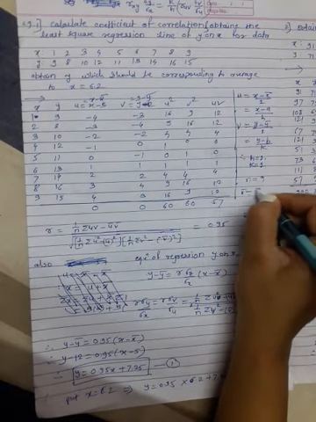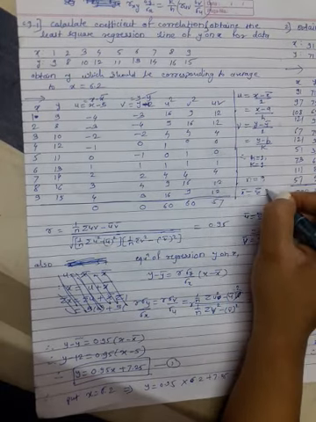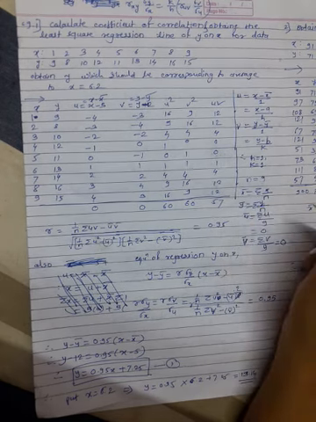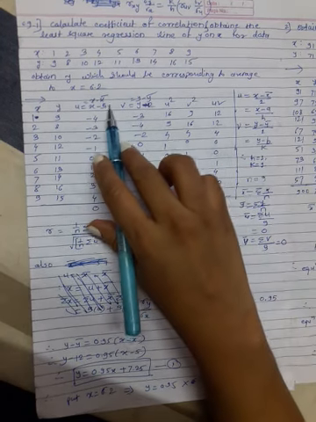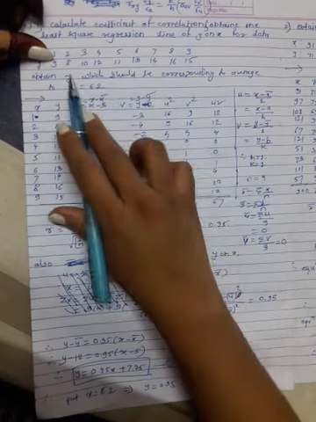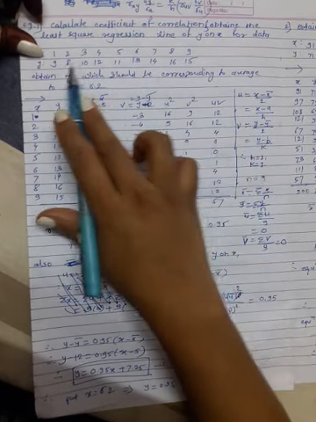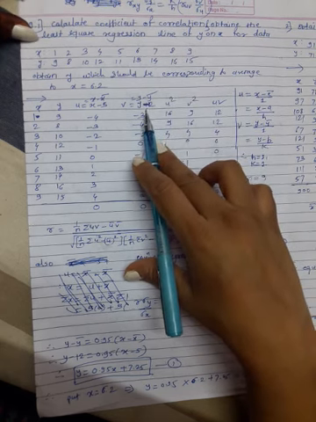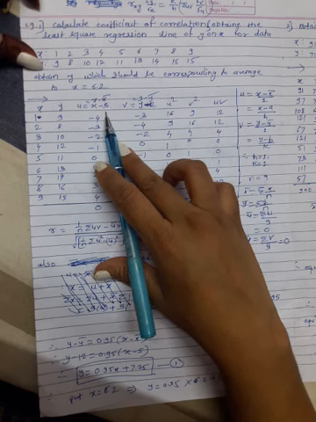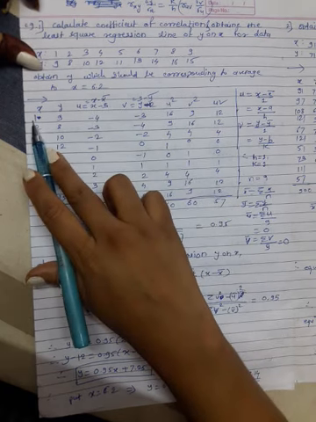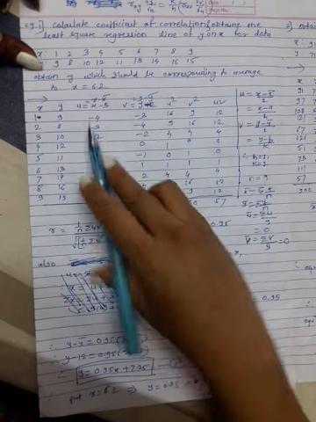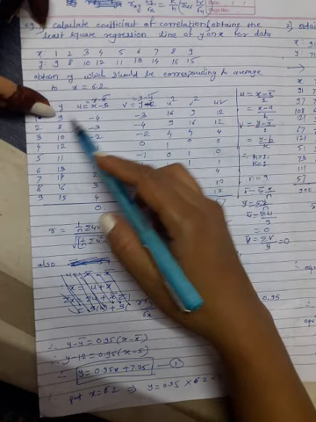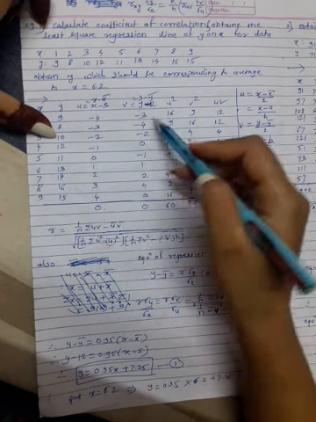X bar is nothing but summation x upon n. Y bar is equal to summation y upon n. Therefore x bar is 5, and y bar is the summation of y upon n, that is 9. The addition of all these y numbers, the average divided by 9, becomes 12. Y bar is 12, x bar is 5, and the x minus x bar column is this: 2 minus 5, 3 minus 5. The addition of u is 0. V is y minus y bar: 9 minus 12, 8 minus 12, 10 minus 12, and so on.